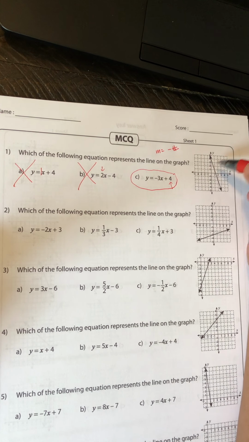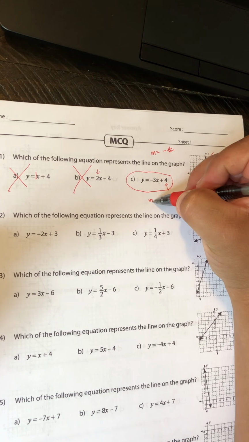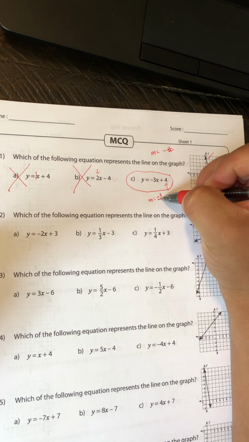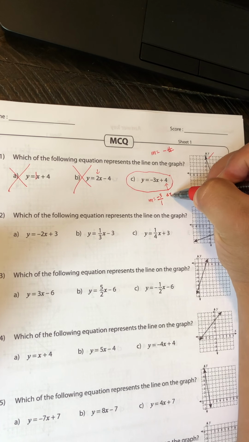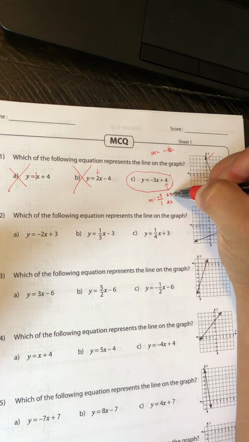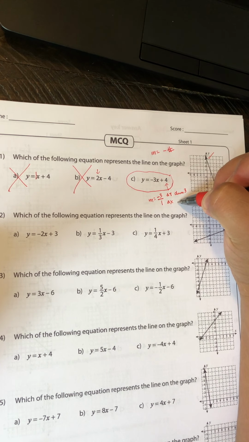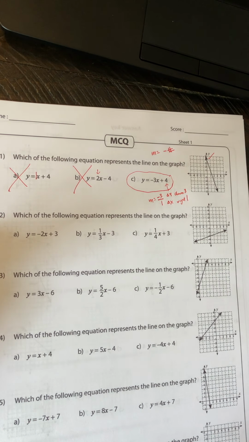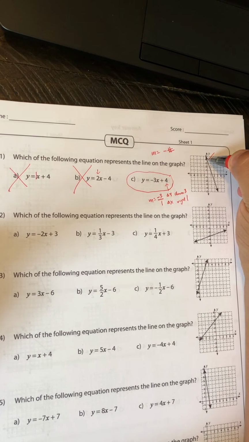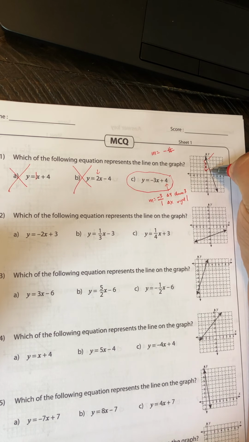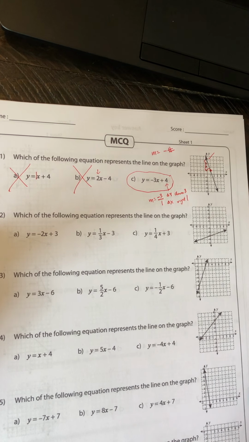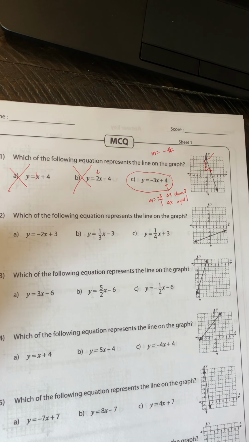The y-intercept should be 4, it's right there. So the y-intercept checks, and then the slope is -3. I'm gonna put it over 1. And again, that's a change in y over a change in x. So this tells me that it's going down 3 and right 1. So let's see if that is in fact the case. So I'm gonna go here, I'm gonna go 1, 2, 3, and right 1. You see how I'm on the line? So that means that that's the correct one for this equation.